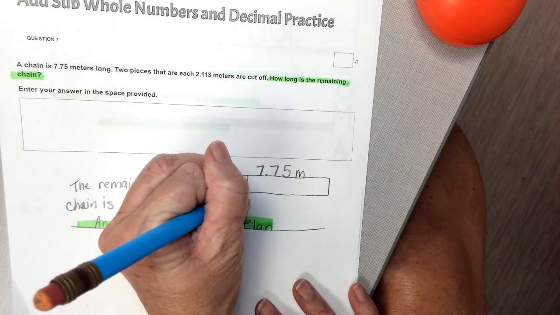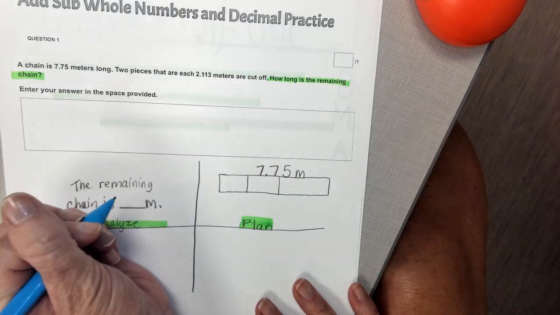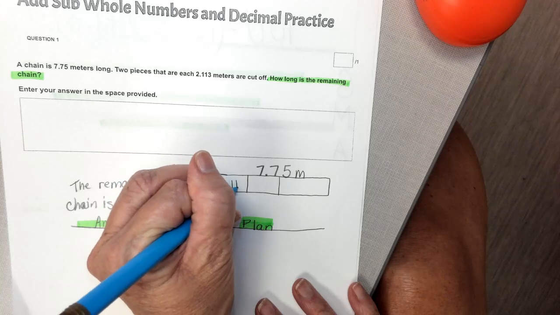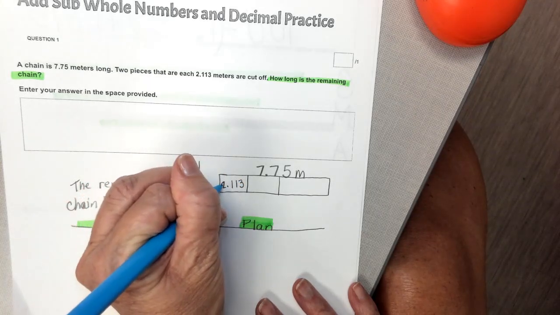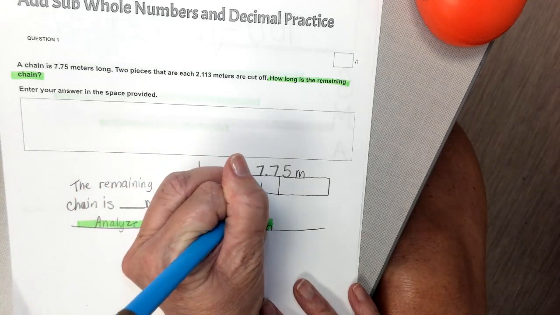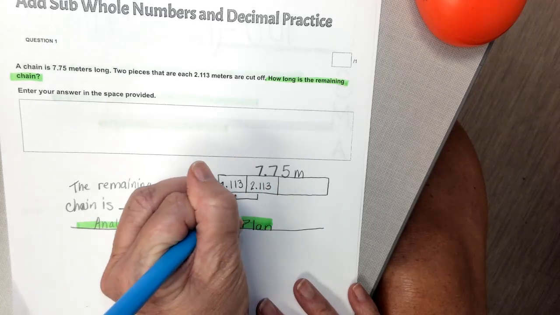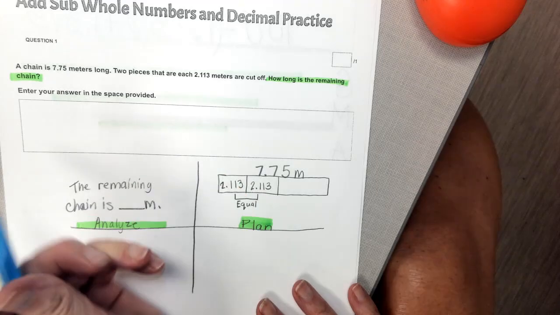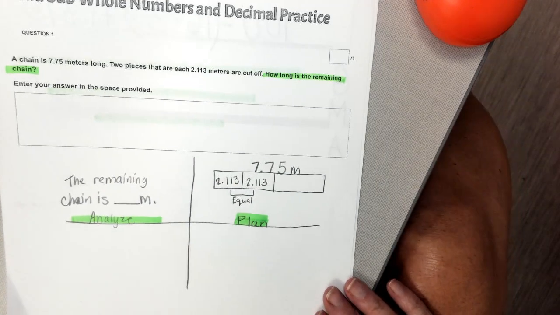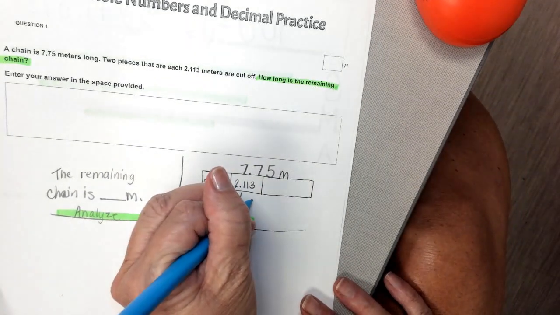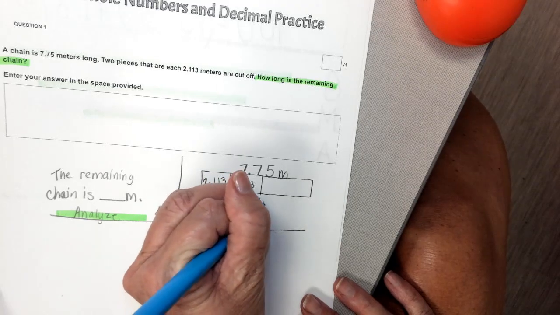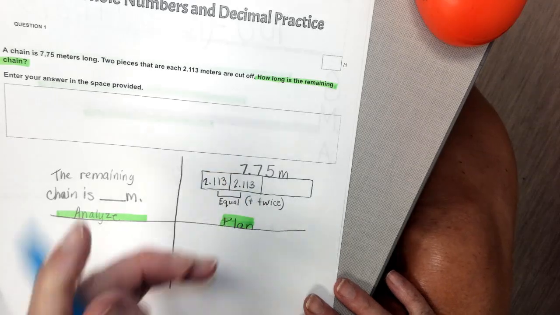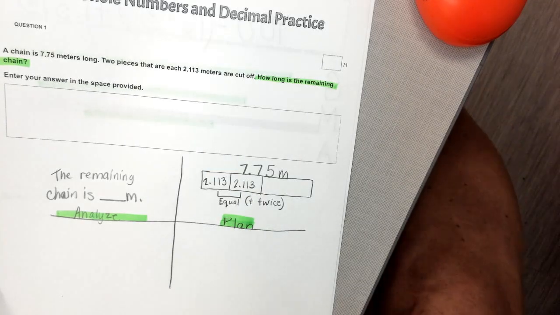It was cut 2 times. There's the first time, there's the second time. The first time it was cut 2 113 thousandths. The second time it was cut the exact same. These two amounts are equal. Now we haven't talked about multiplication yet. So when I think about equal, I'm going to think about something happening twice. And in order for something to happen twice, I'm probably going to need to add it 2 times. Would you agree with that? Yes.